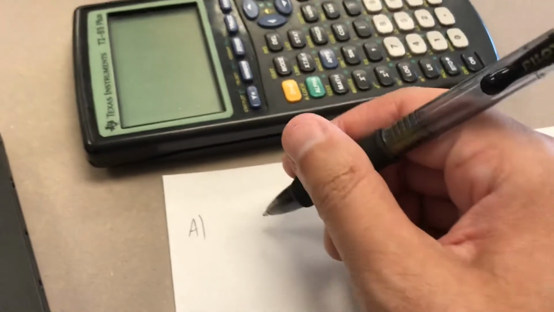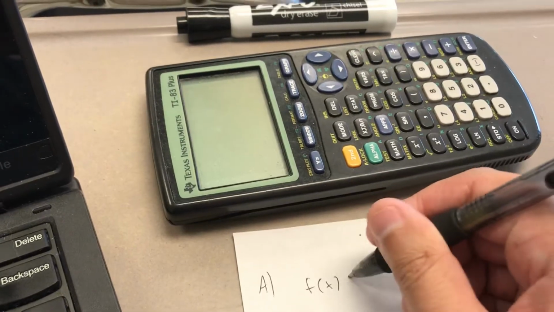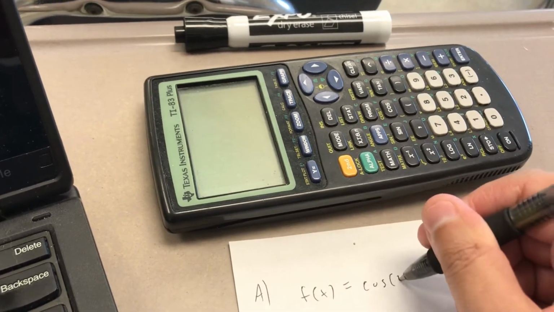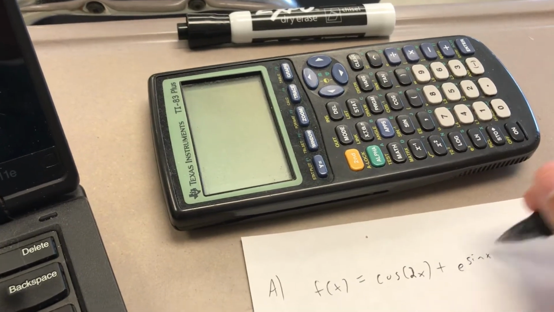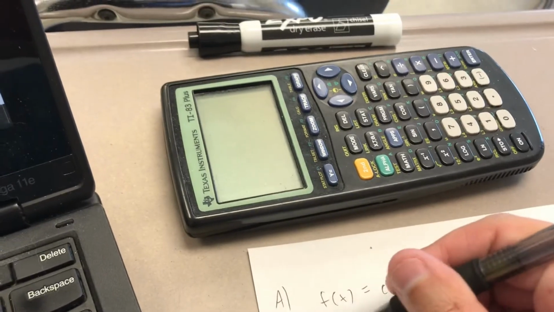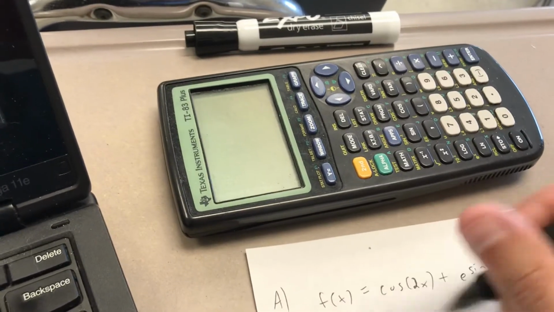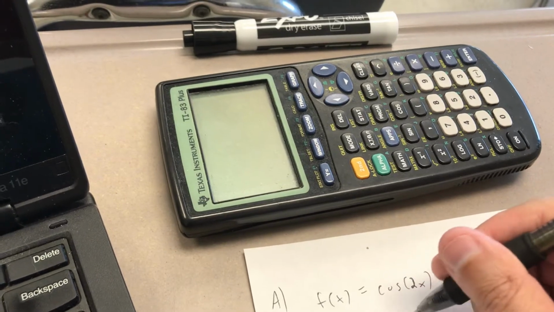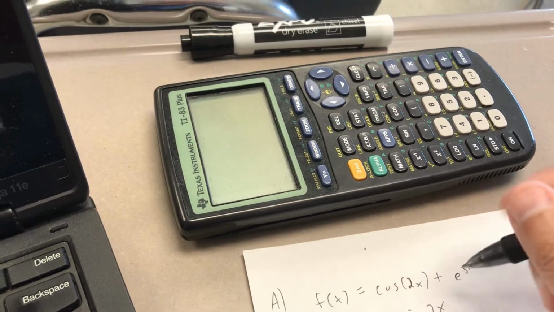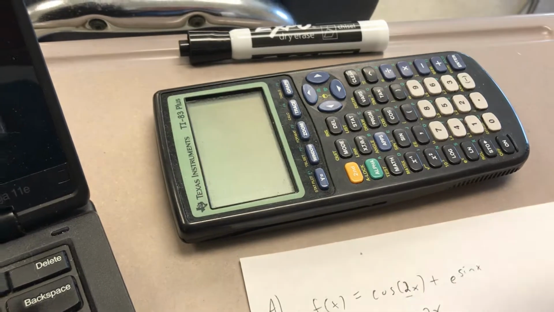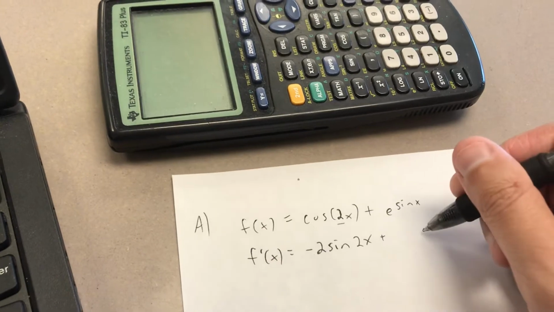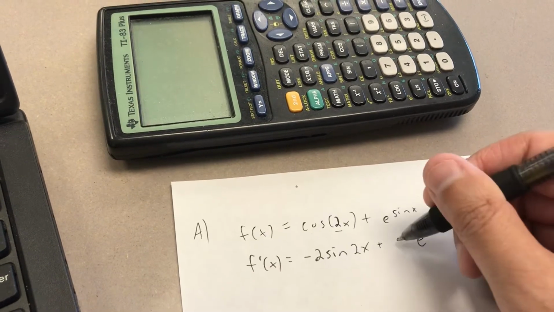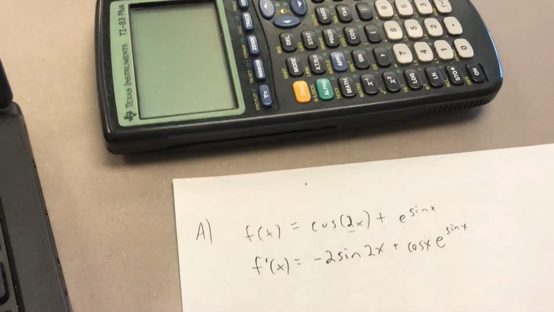So I'm going to go over here to paper. Let's see. f is cosine of 2x plus e to the sine of x. We're just going to take the derivative here, and that's a pretty basic derivative. Derivative of cosine is negative sine. Inside function doesn't change. Remember, you have to multiply by the derivative of the inside function. And then the derivative of e to the sine of x is itself, but you do have to multiply by the derivative of the inside function. Derivative of the inside function is cosine of x.